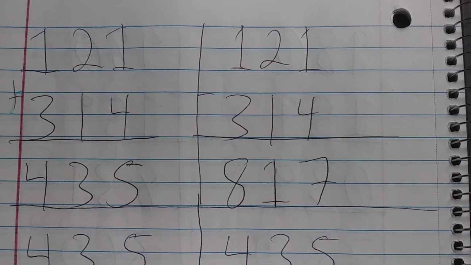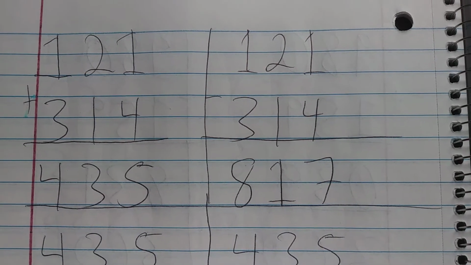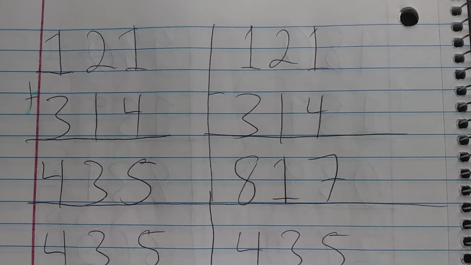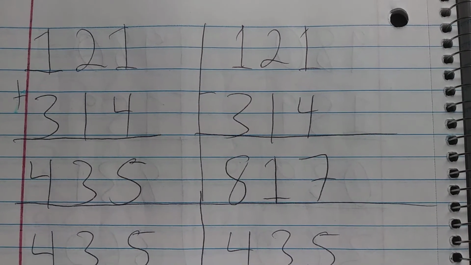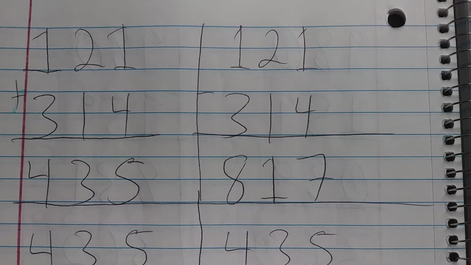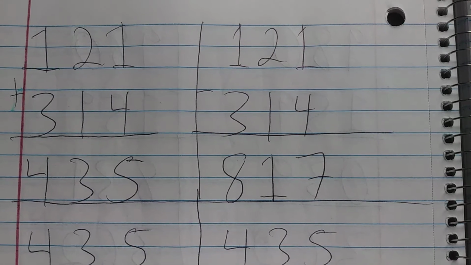So you're also going to subtract off 314, so 11 minus 3 is 8. 2 minus 1 is 1, and then 11 minus 4 is 7. So 817 did not hit in the next 7 days.